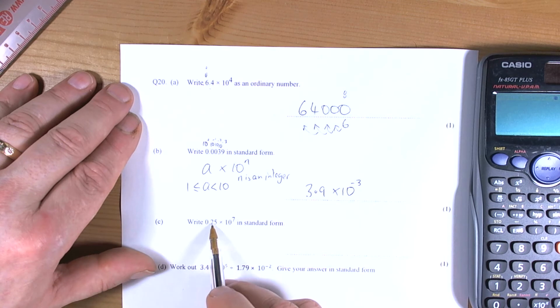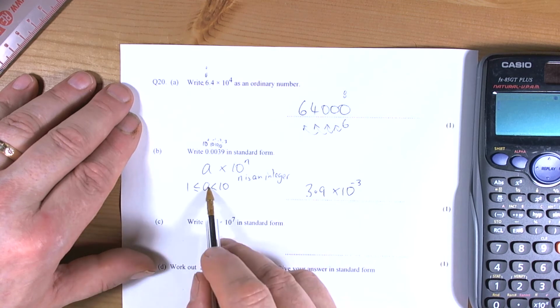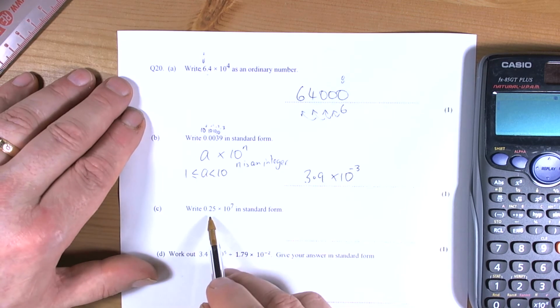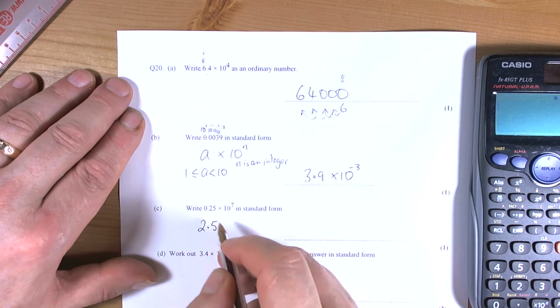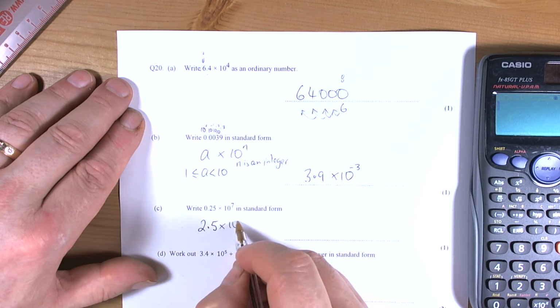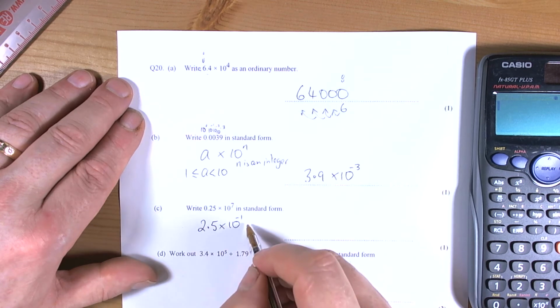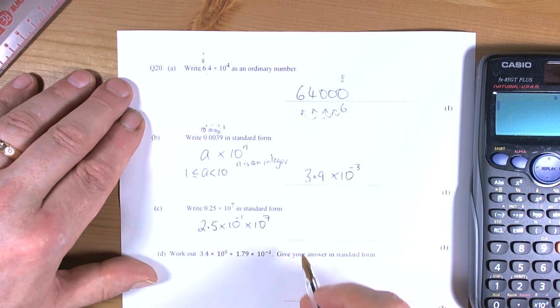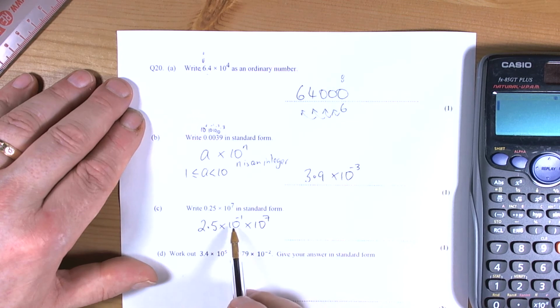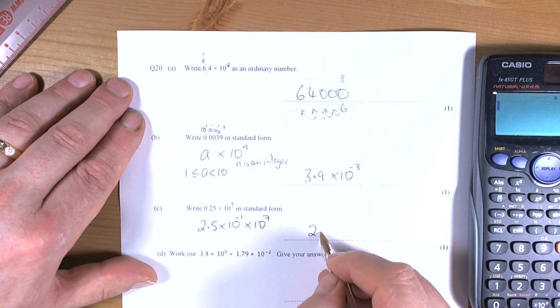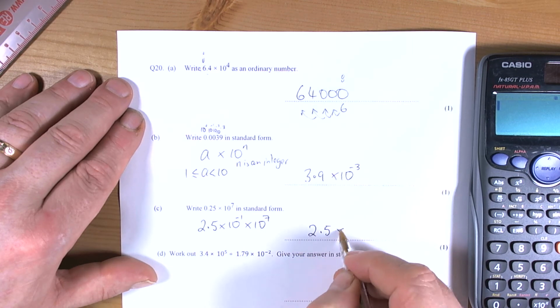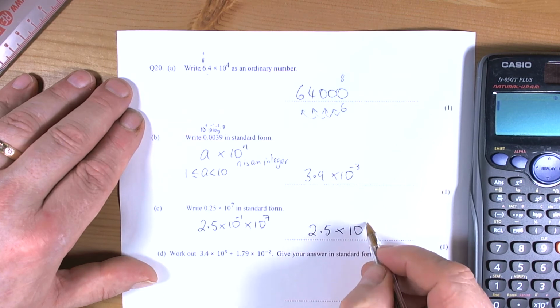Write this in standard form. Well, we've got to remember that standard form has to be, like we said here, between 1 and 10. This is 0.25, so we have to change that to 2.5, but that means that was 2.5 times 10 to the power of negative 1. We'll still times it by the 10 to the power of 7, and then we recognise that when we're multiplying with the same base, the powers can be added. So 7 take away 1 is 6, so the answer here will be 2.5 times 10 to the power of 6.